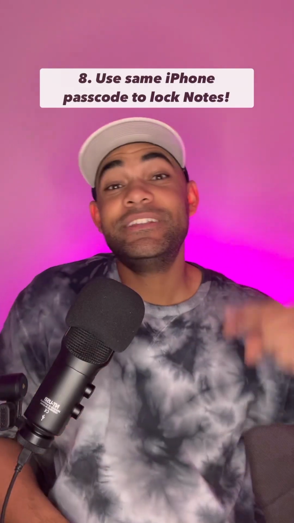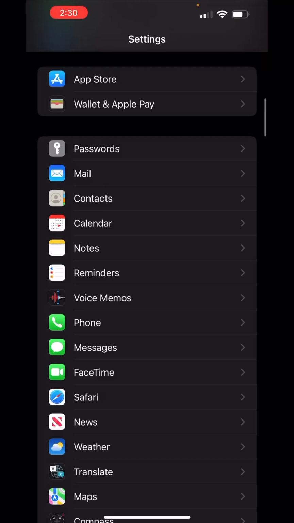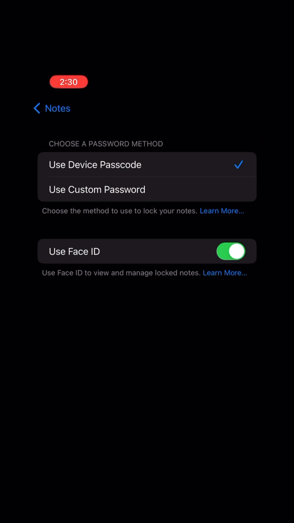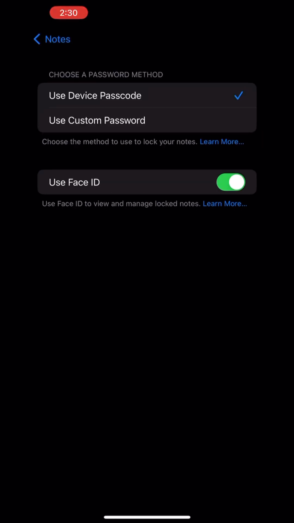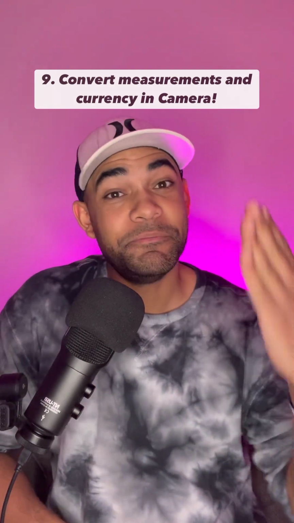Number 8, you can use the same passcode you use for your iPhone to lock your notes. Head to Notes and Settings, go to Password, and tap Use Device Passcode. Now your locked notes will have the same passcode as your device does. Number 9, you can make conversions of measurements and currencies directly from your camera.